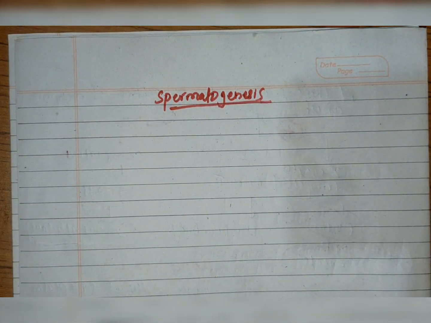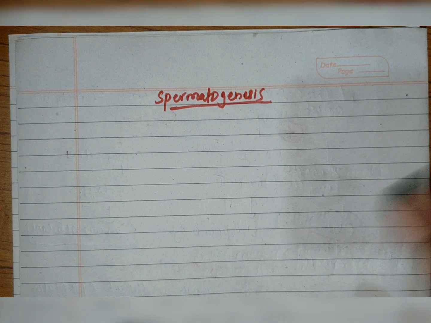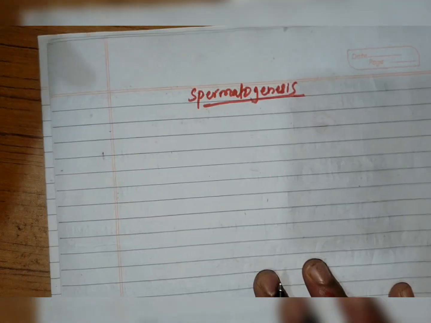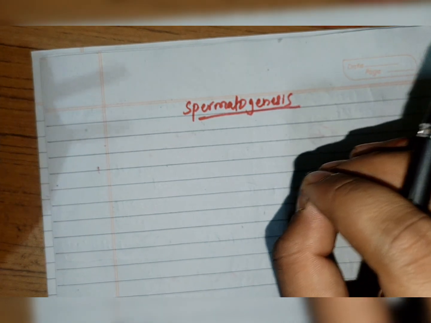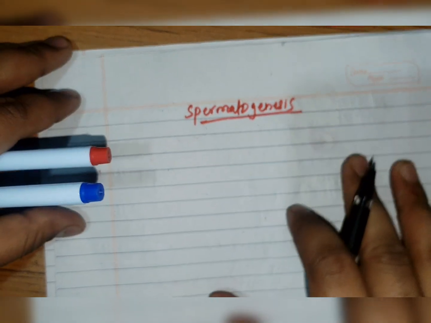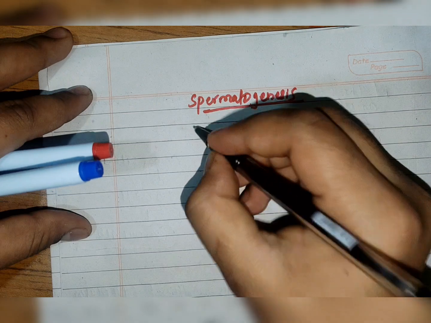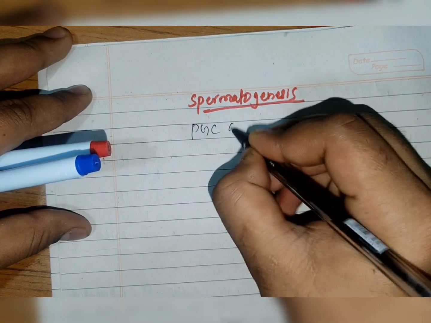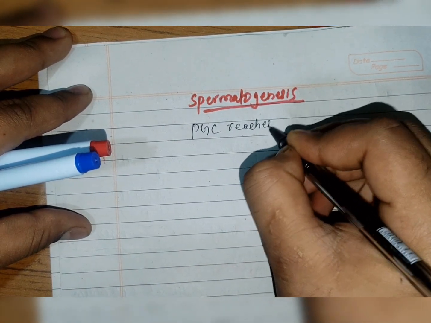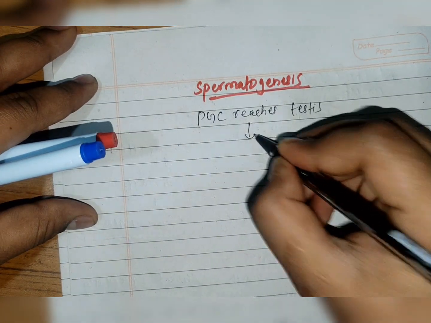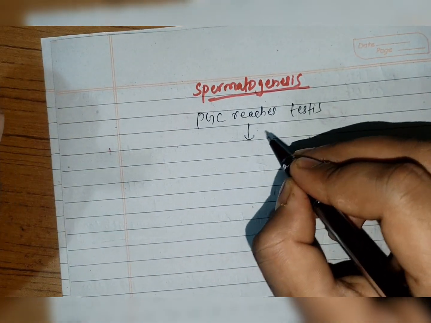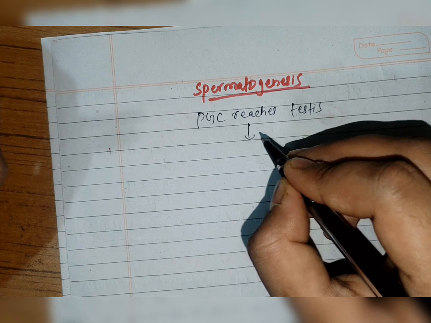Spermatogenesis is the process of the formation of the sperm. We had talked in the first video that the primordial germ cells reach the testis, and they enter the dormant phase until puberty in the male.